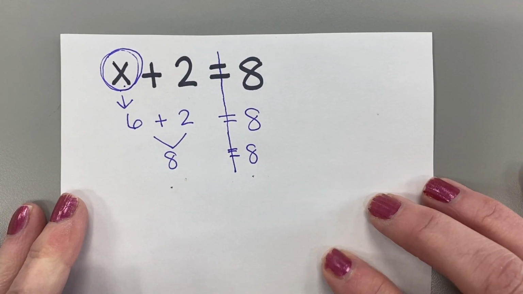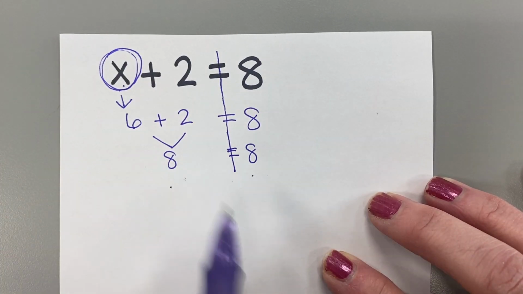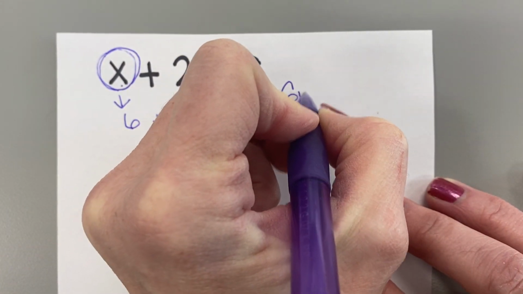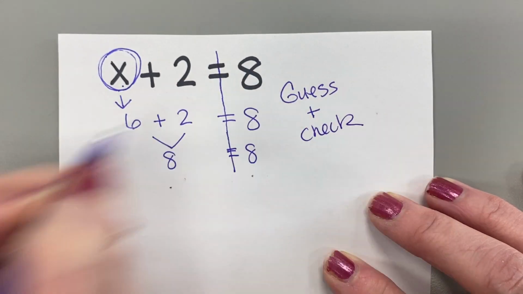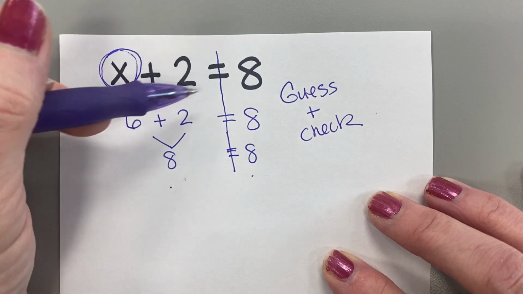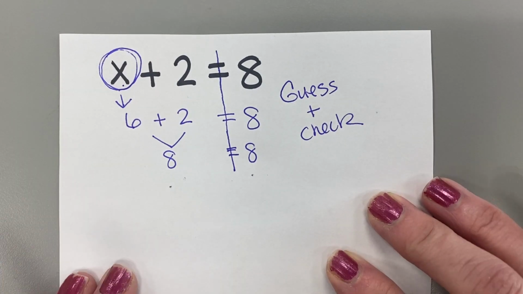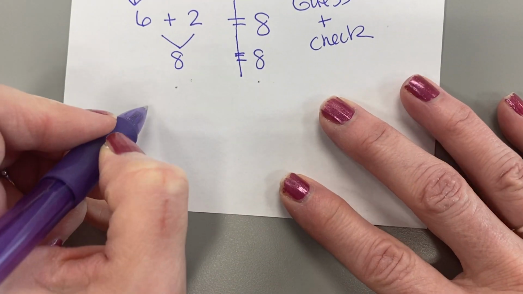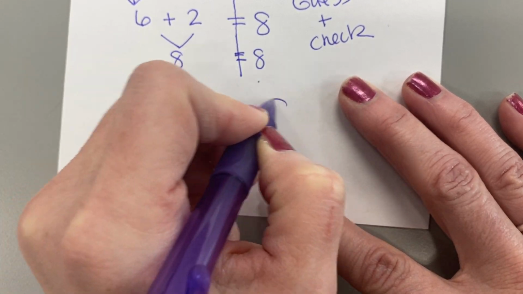Here's the thing though, in algebra, we have a process to solve this. The way we just did it is more of a guess and check. You guess a number for x, and you check to see if it works. Like what's 1 plus 2? Well, that's 3. No, that's not it. 2 plus 2. Oh, it's 6 plus 2. Okay, so that's like guessing and checking. The process, let me rewrite this problem. Let me rewrite x plus 2 equals 8.